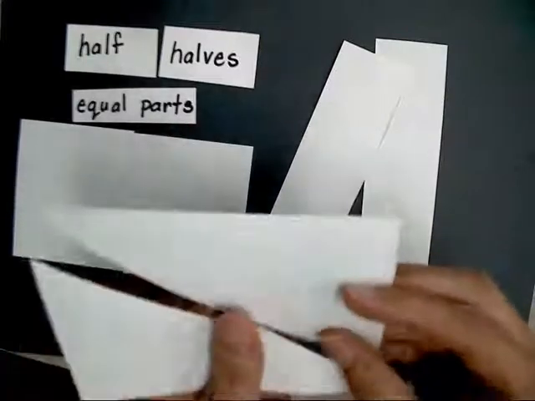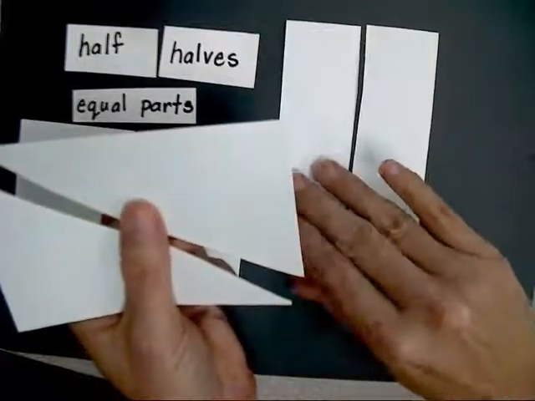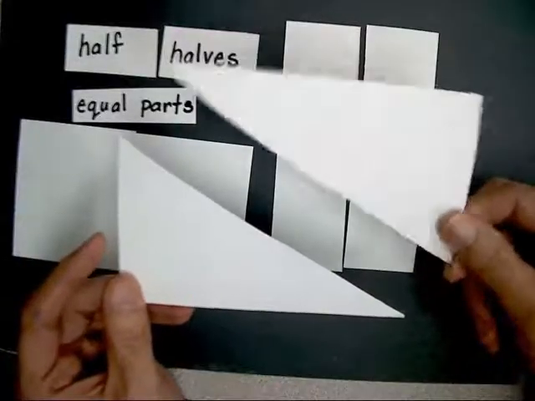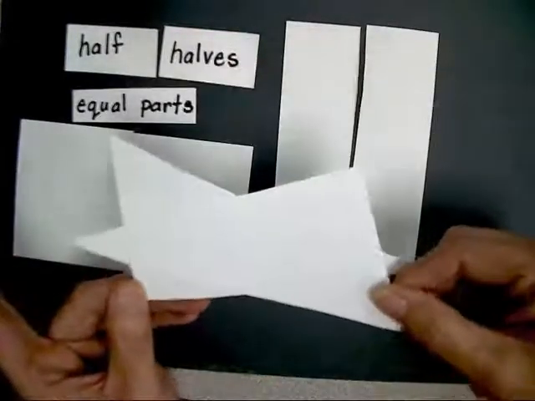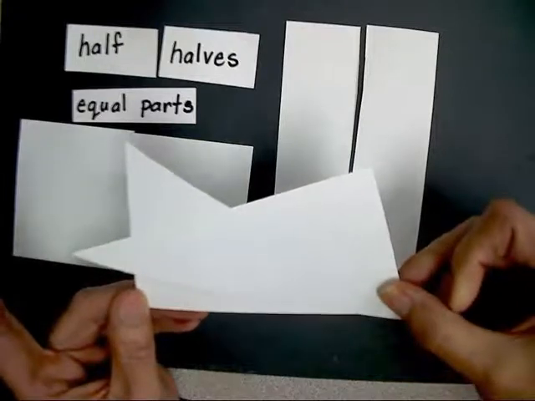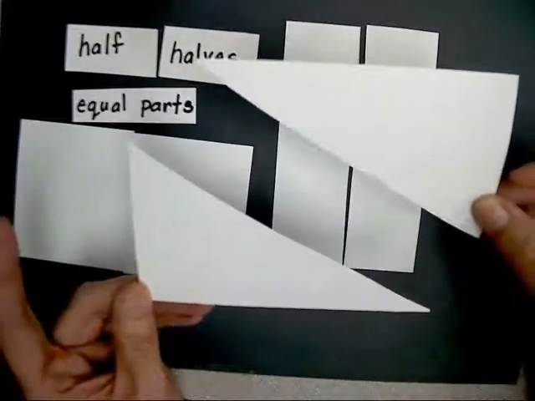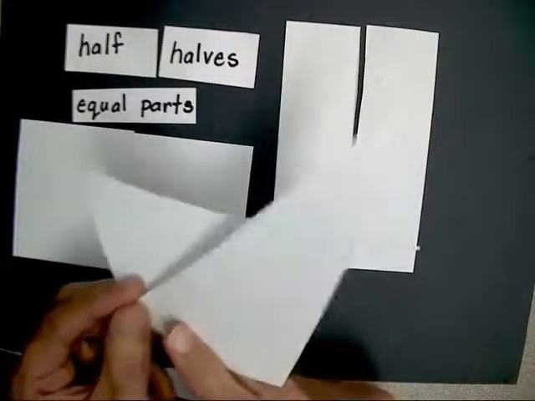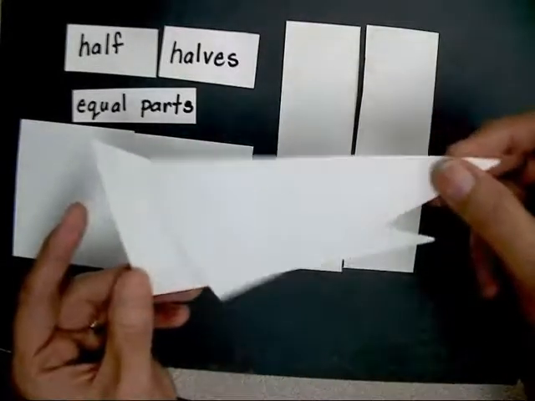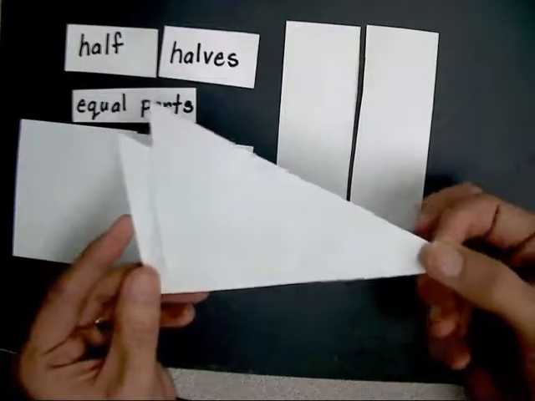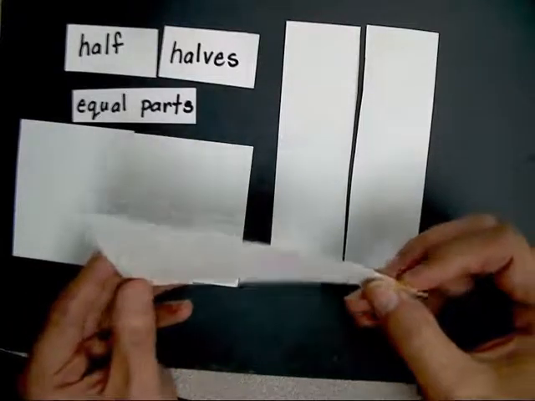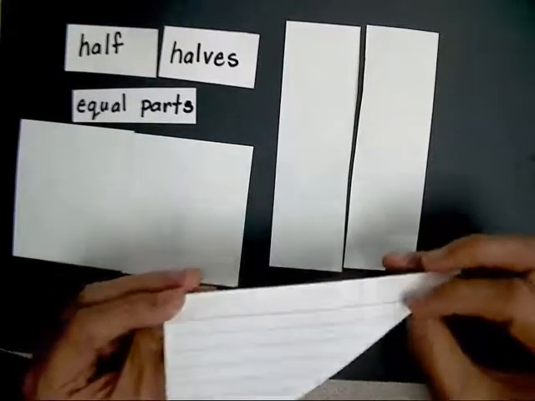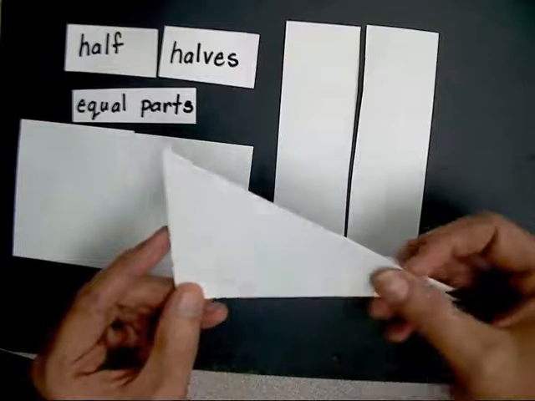Now, do we have equal parts? If I look at it this way, it doesn't look like I have equal parts, does it? What if I turn it all the way to where these match up? Now, are they equal parts? Yes, they are equal parts.